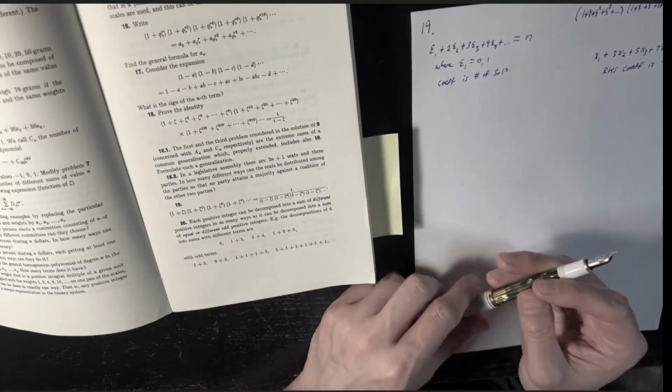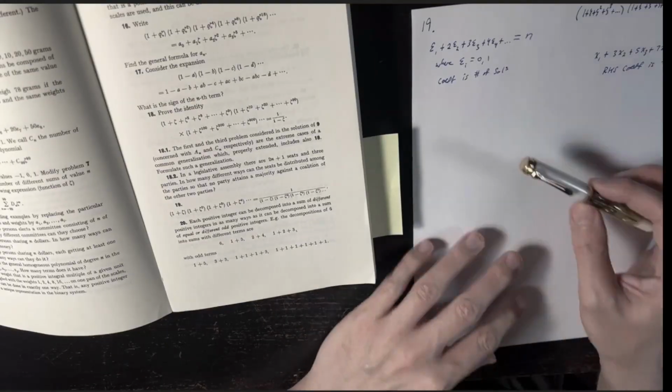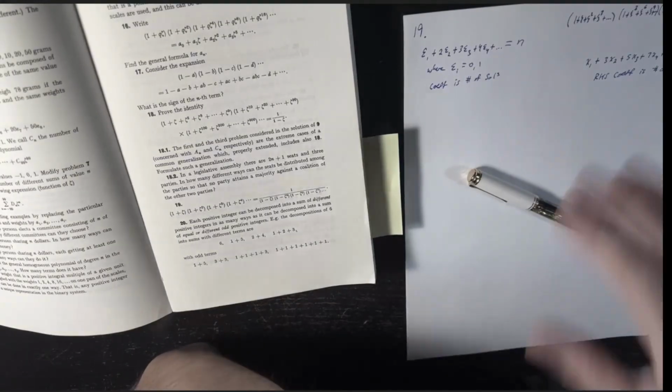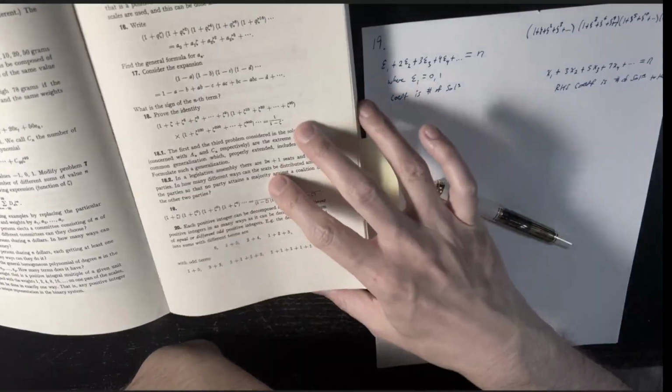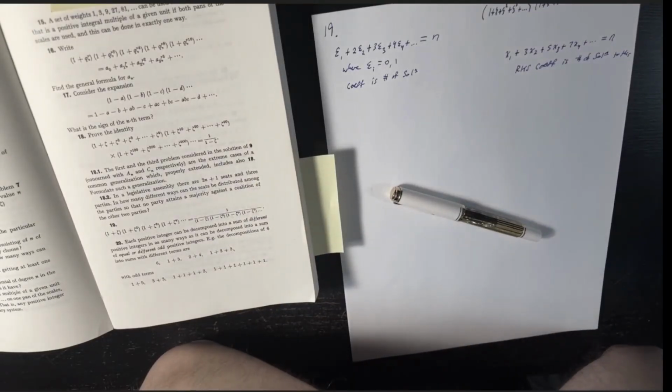And somehow these are the same. That's wild. That's a really interesting question.